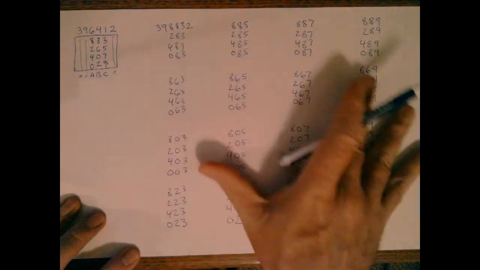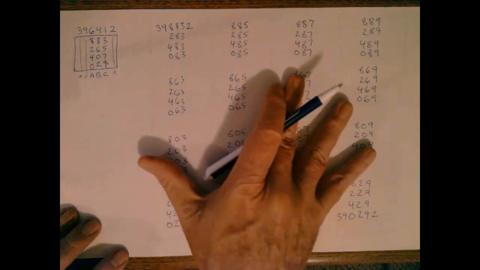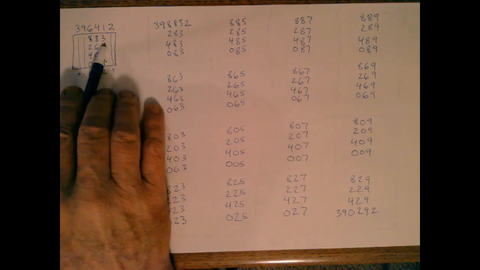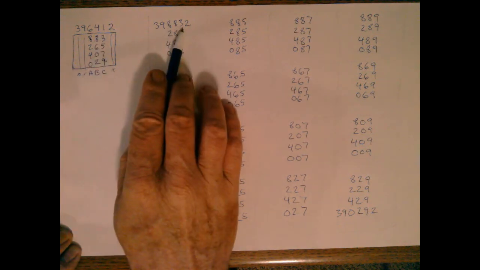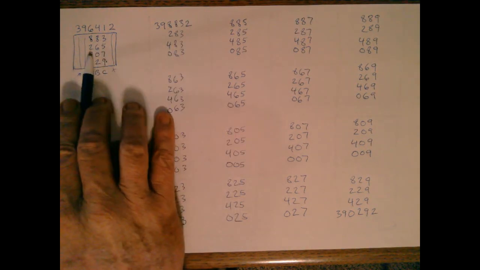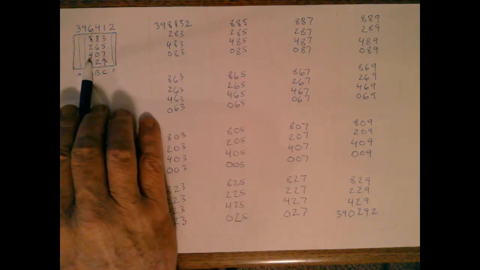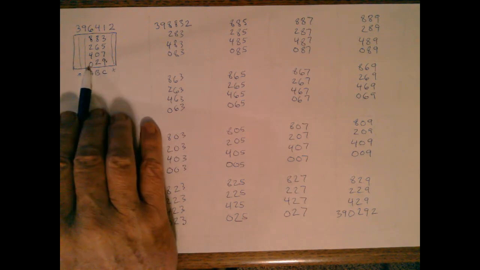But I'm not going to write it every time because that would actually get in the way of looking at the numbers. Before you go any further, it's a good thing to look for mistakes. If you look in the KBA, the top row says 883. Well, that's the first key of the first block of the first vertical group. Here it is, 883. 265 will show up in the second row of the second block of the second vertical group. 407 will show up in the third row of the third block of the third vertical group. 029 will show up in the fourth row of the fourth block of the fourth vertical group. That's a good spot check.